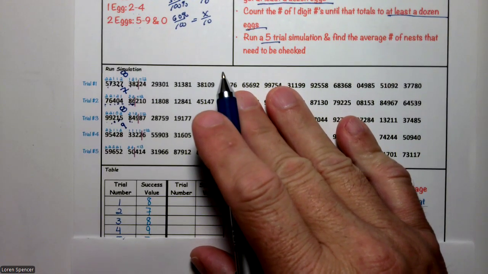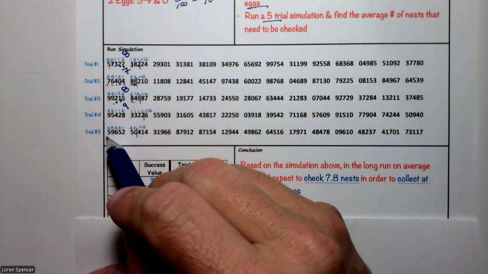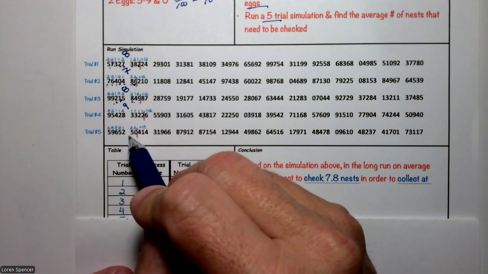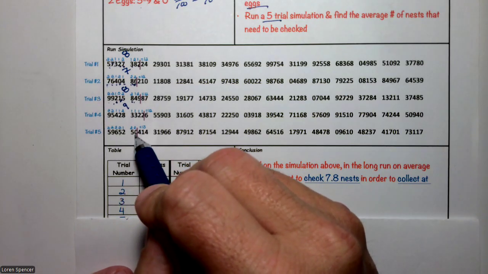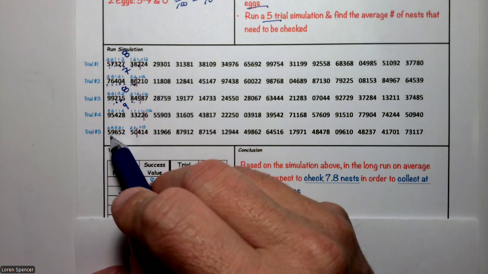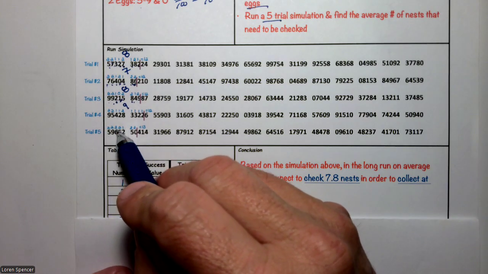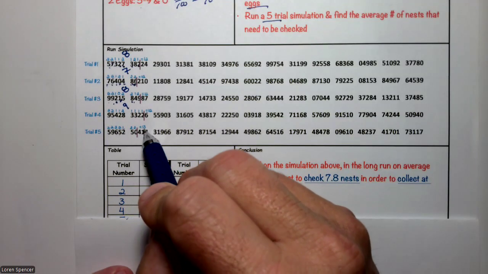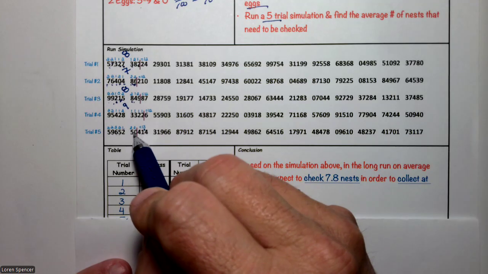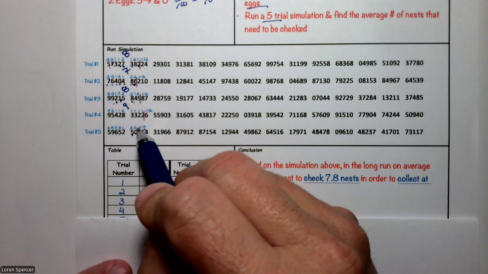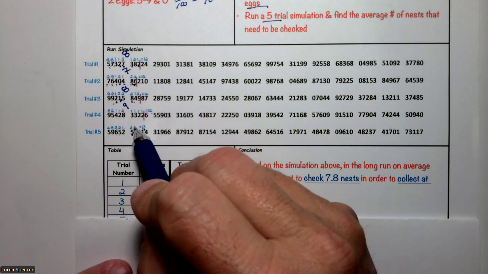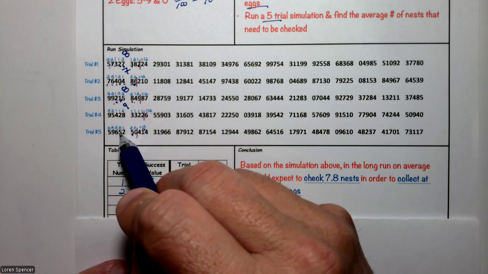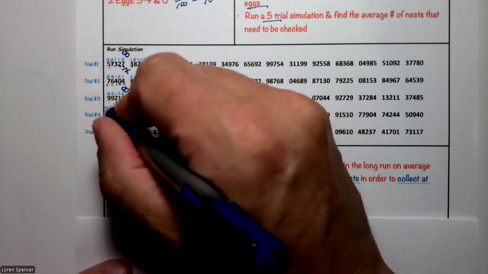So 2 eggs, 2 eggs, 2 eggs, 2 eggs, 1 egg, 2 eggs, 2 eggs. Well, let's add that up. 2, 4, 6, 8, 9, 10, 11, 12, 13. We have 13. So I go, oh, but that's only 11. So I have to get to at least 12. The one that gets me to at least 12 is this one. Well, how many nests is this? 1, 2, 3, 4, 5, 6, 7 nests.